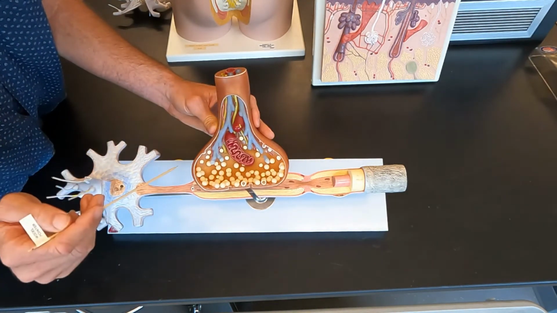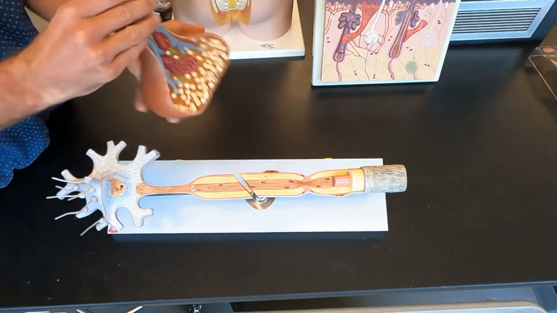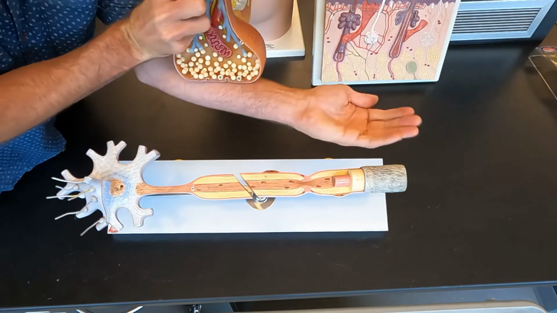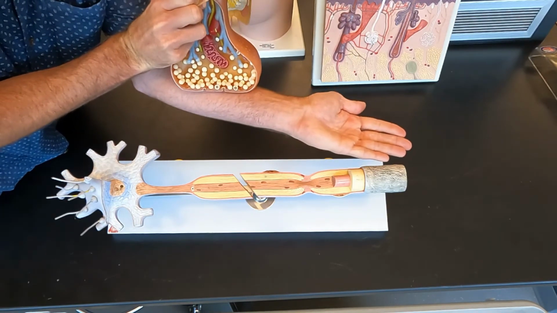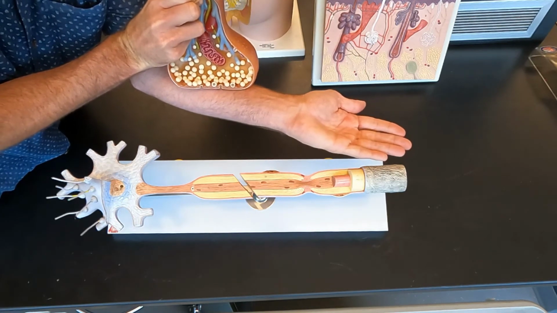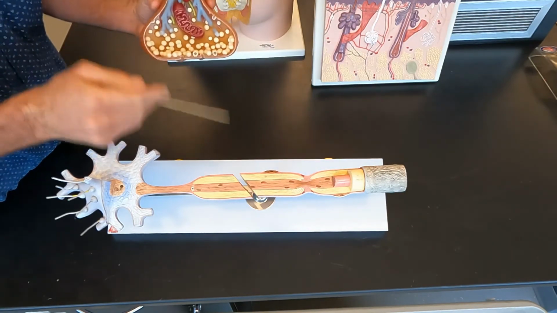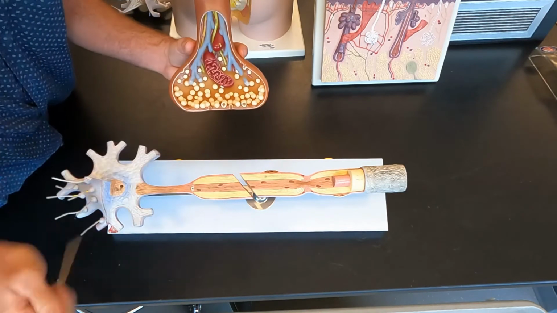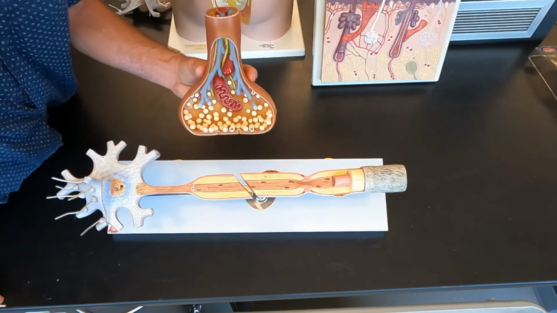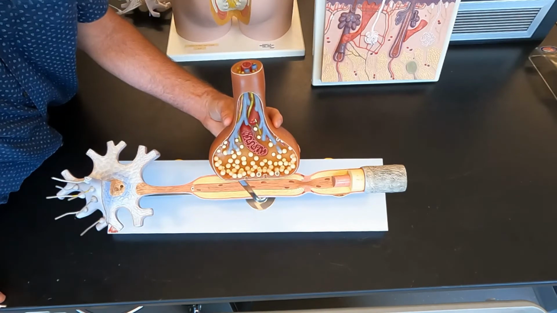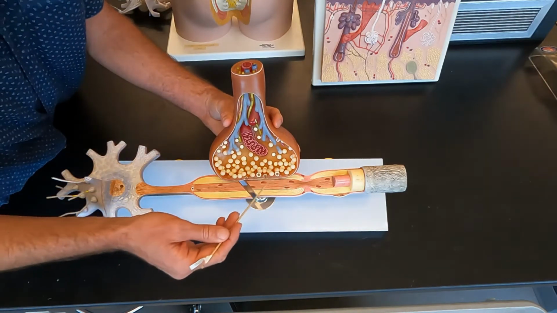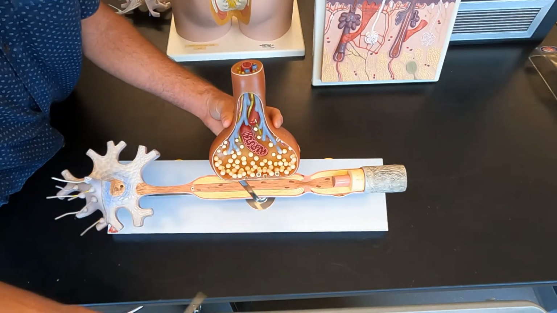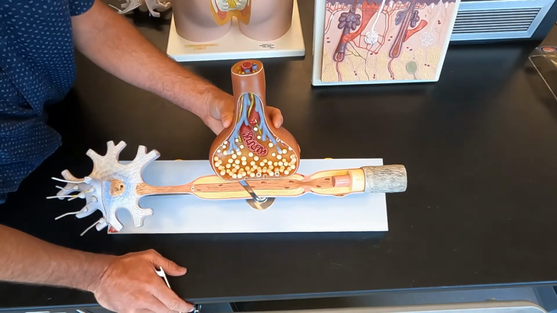Here's a question for you. If this neuron is releasing neurotransmitters onto a skeletal muscle, what are the neurotransmitters that are going to be released? And the answer to that is acetylcholine. Acetylcholine is the neurotransmitter that's released onto skeletal muscle to stimulate contraction of the skeletal muscle.